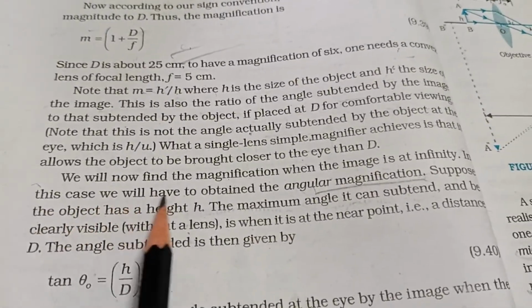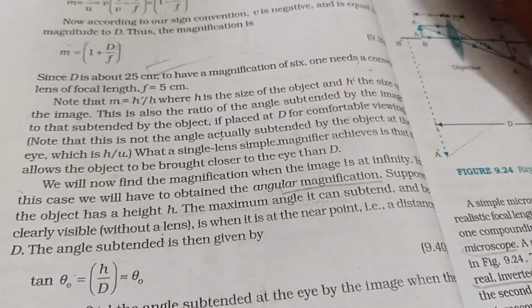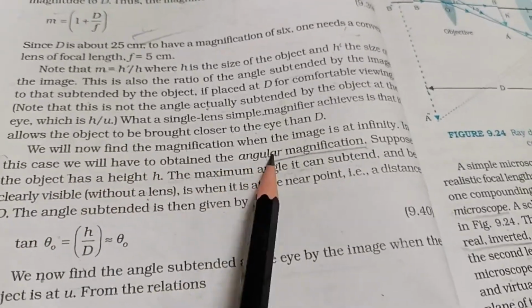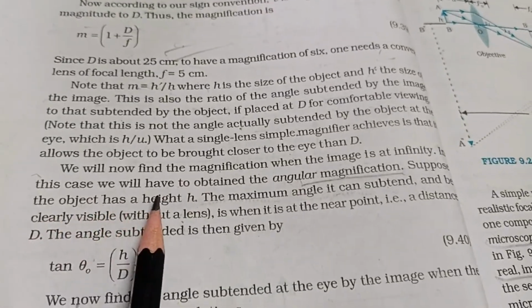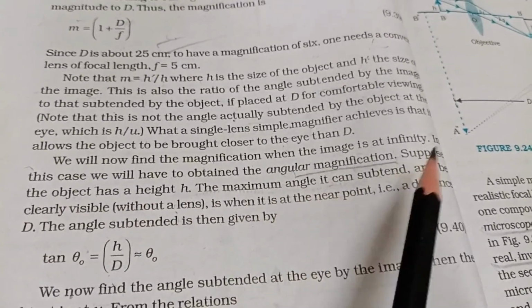You will now find the magnification when the image is at infinity. In this case, we will have to obtain an angular magnification.